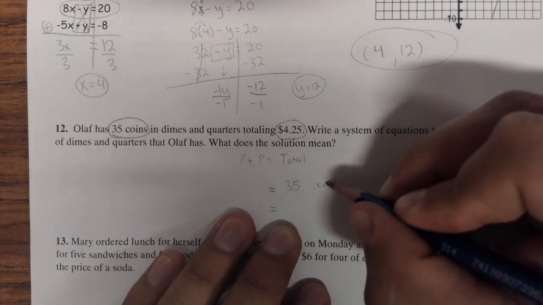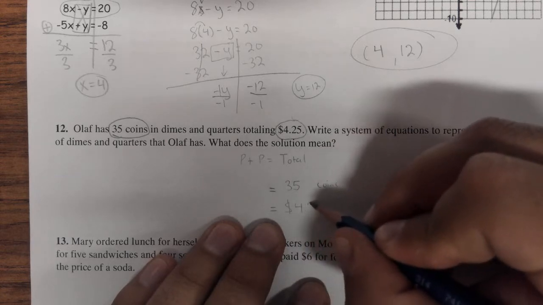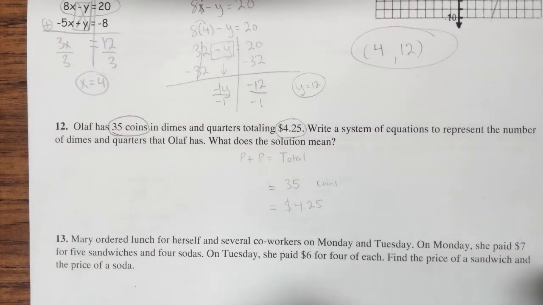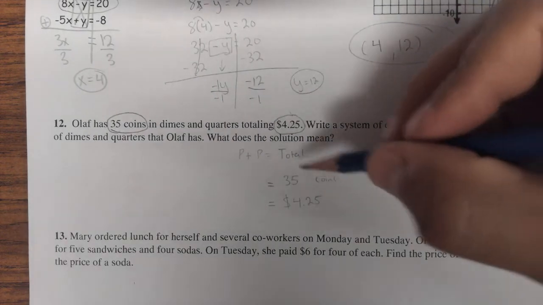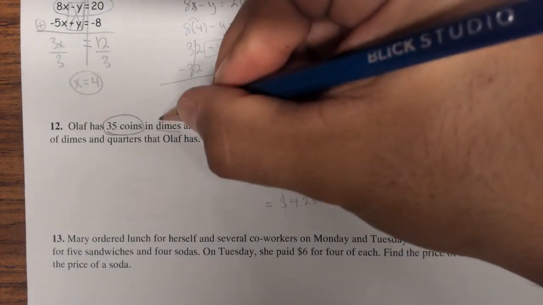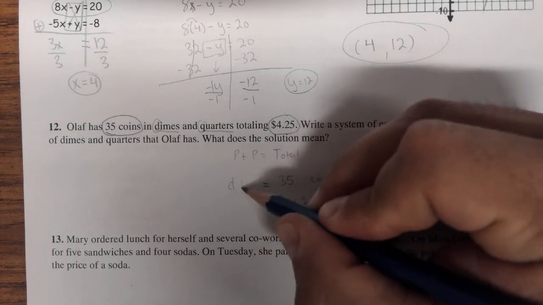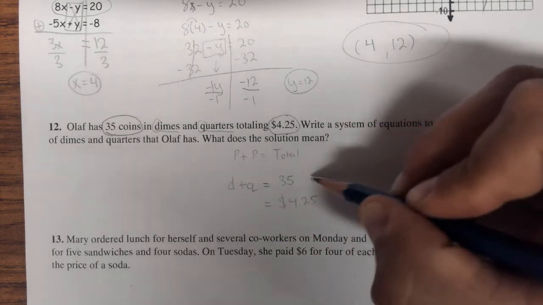35 coins and $4.25. The two parts that make up my coins are going to be dimes and quarters. I'm going to use D for dimes, Q for quarters. So just simply dimes plus quarters equals my coins.